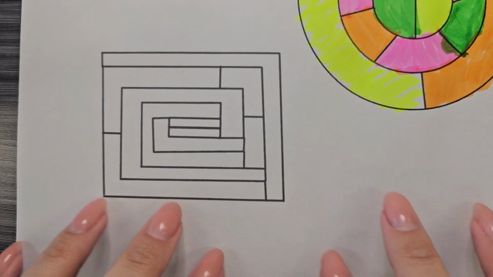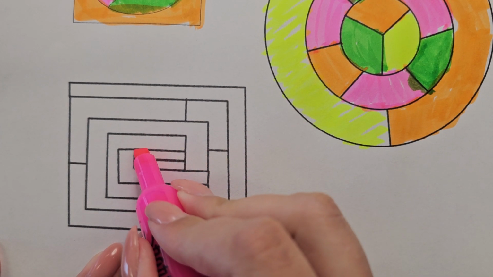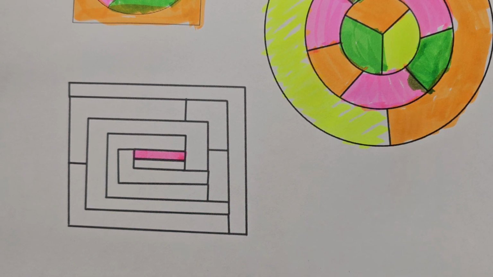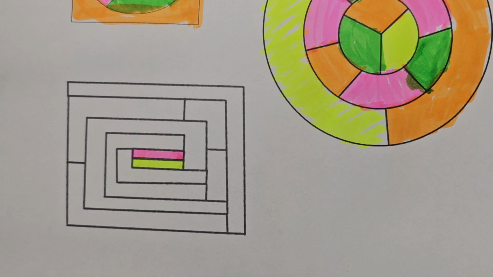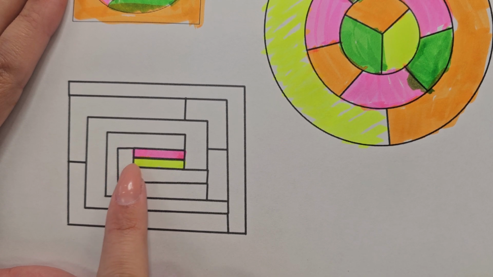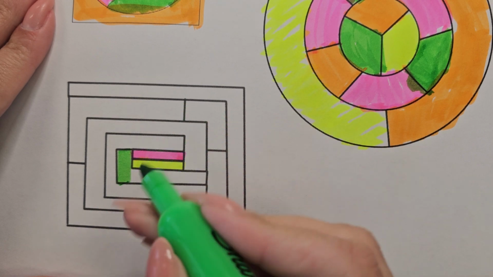Now, I notice on this one, these two are the ones that most commonly people kind of struggle with figuring out the coloring on those. But let's start with one color in the center here and kind of work our way out. So for the next box, we definitely need a new color. So let's go yellow. Those definitely have to be two different colors. And this third section also has to be different than those two because it does touch pink and yellow. So let's switch to green for that section.